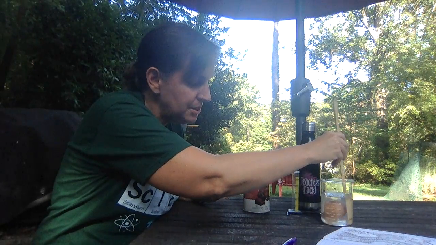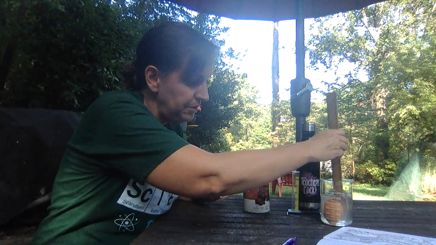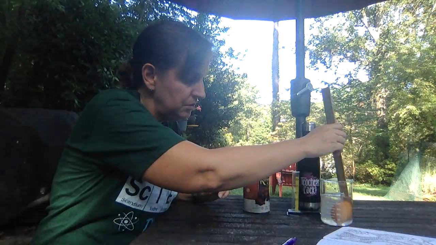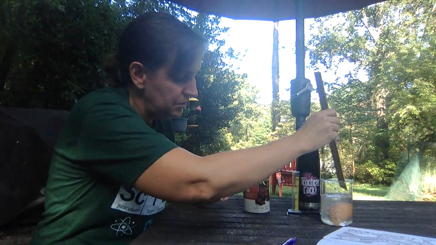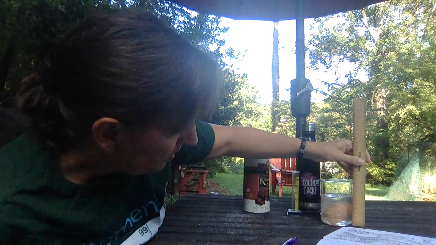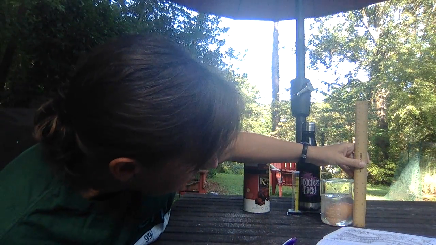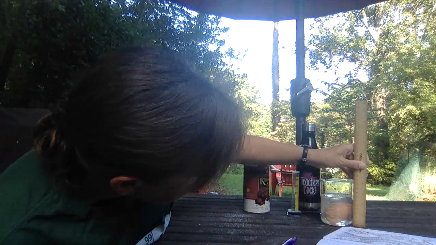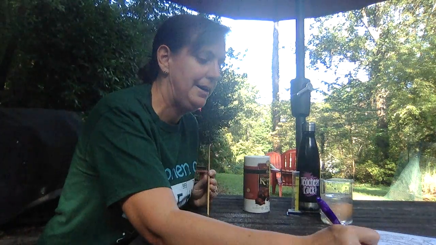To get our second measurement, I can see that it really hasn't moved up at all. I am still right at 4.5.